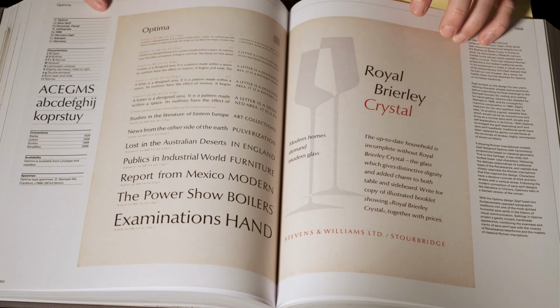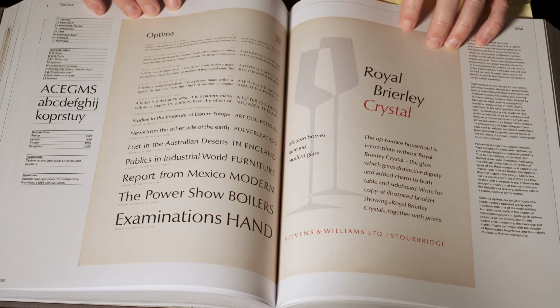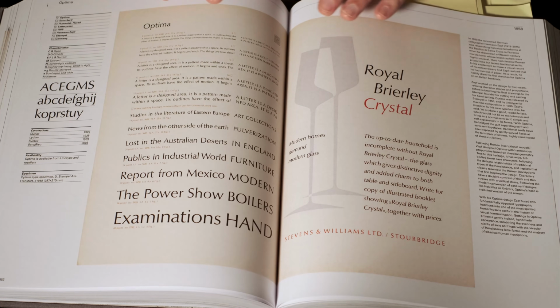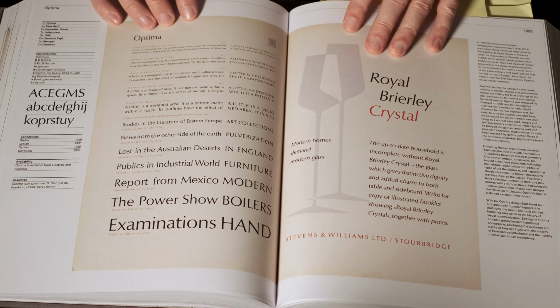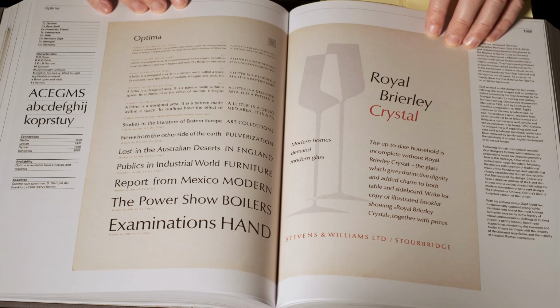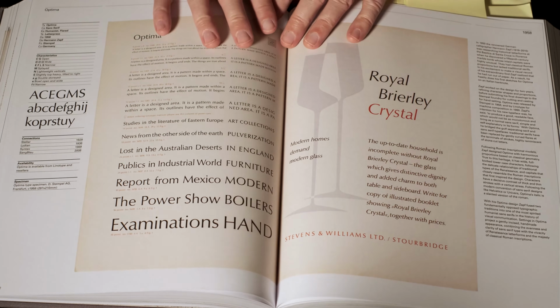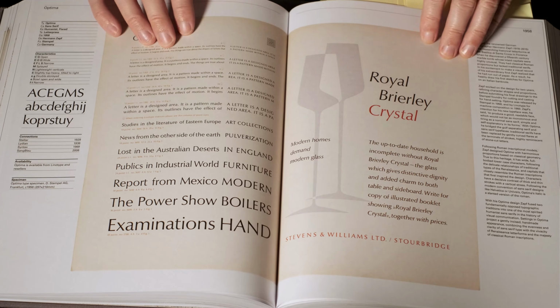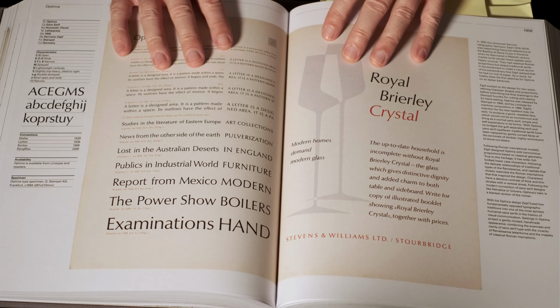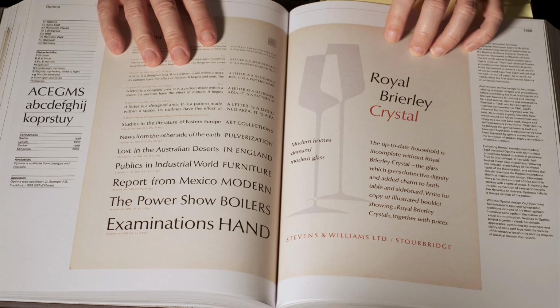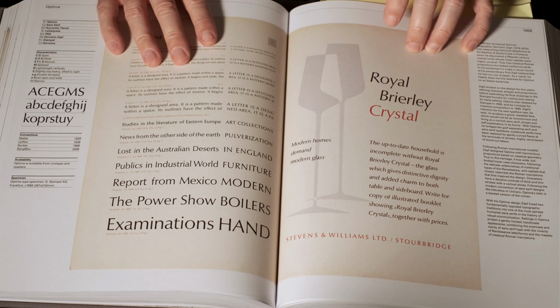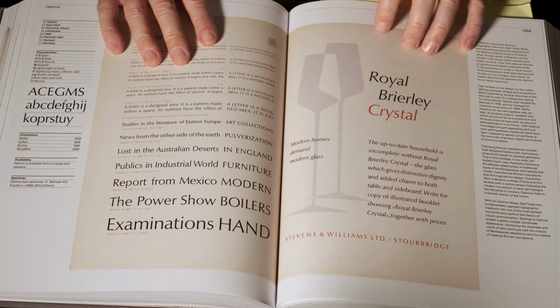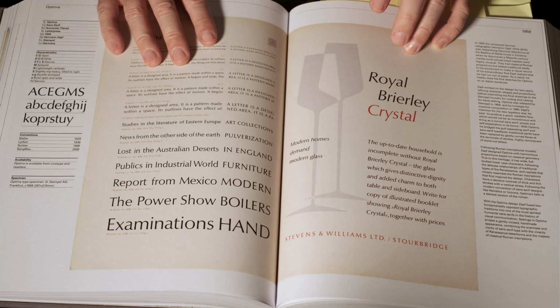Here we have Optima. This is another Zapf font. And the inspiration for this one came when he was visiting Florence doing research. And he found a particular style of letters engraved on a 15th century tomb.